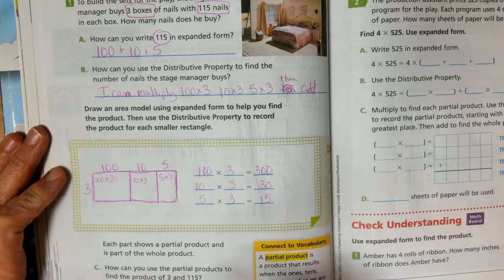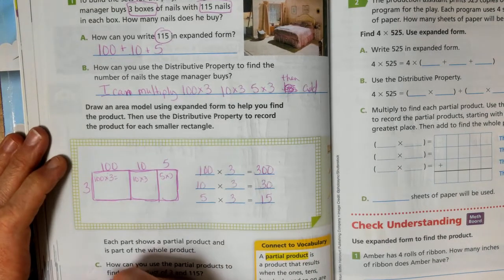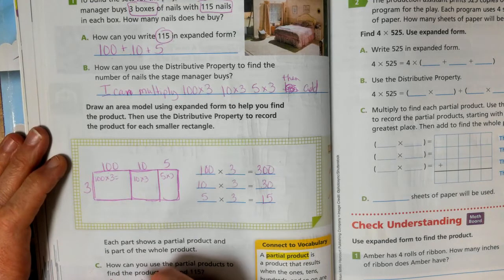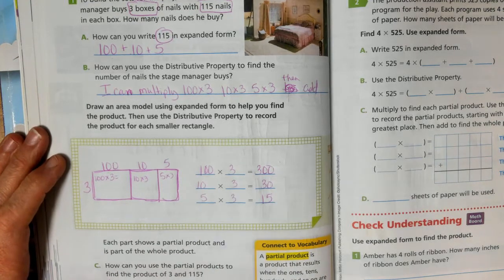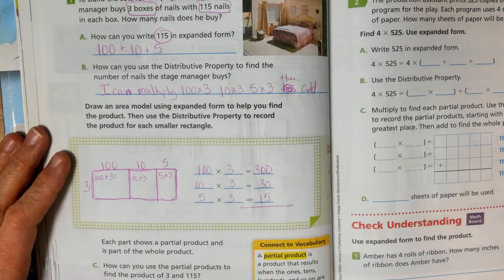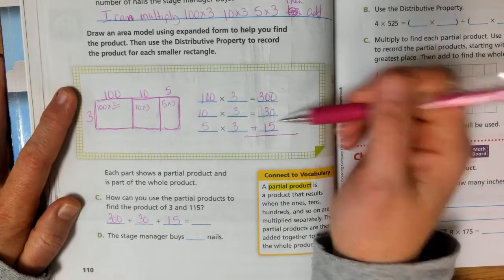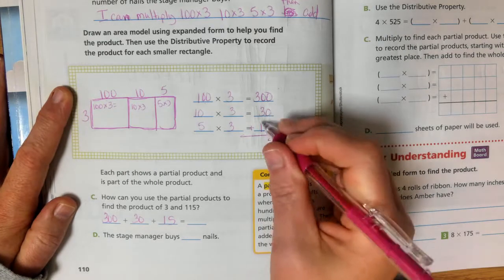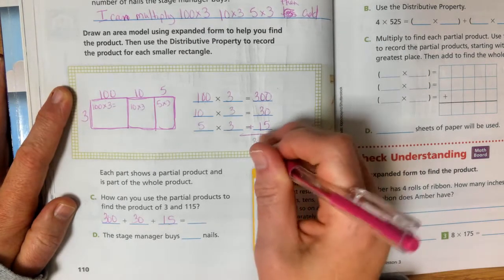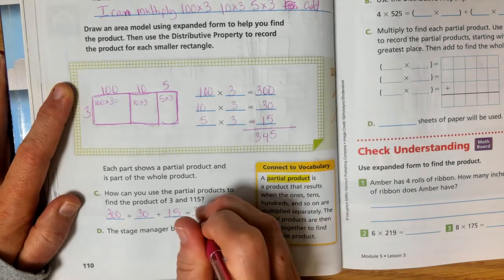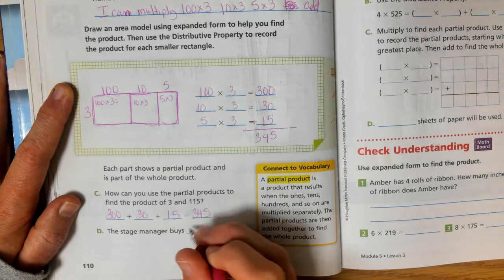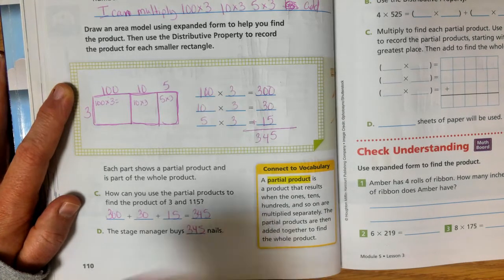So now I'm going to take all those pieces and add them together. So it would be 300 plus 30 plus 15. What is 300 plus 30 plus 15? 0 plus 0 plus 5 equals 5. 0 plus 3 plus 1 equals 4. And 3 plus nothing equals 3. So we have 345. Stage measure buys 345 nails.